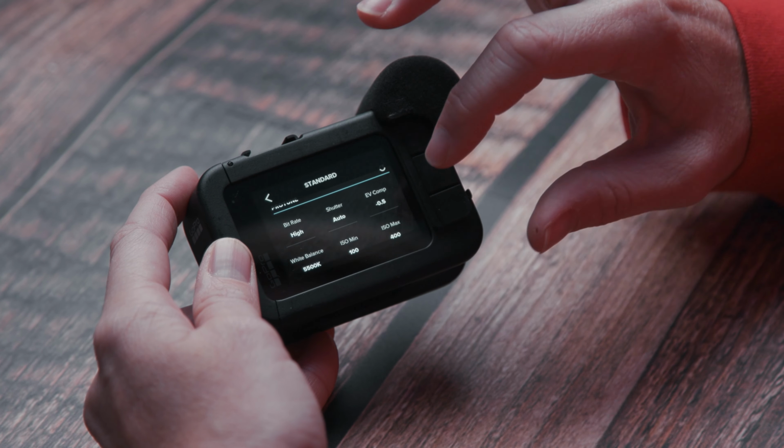You can go in there and fiddle around with this. I just find it too fiddly. You want the GoPro to be like a grab and go camera that you can just pick up and start shooting. With the shutter speed, I don't have time for that. So shutter is at auto.